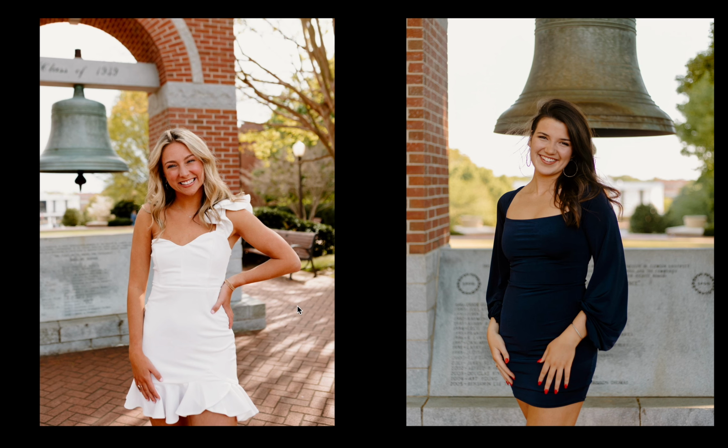And instead of her being straight on with the bell, and the bell being cut off awkwardly, it's this intentional angle that allows for some of the bell to be cut off. But that's because we're obviously not trying to get the whole bell in the picture, because this is just an interesting background for Maggie.